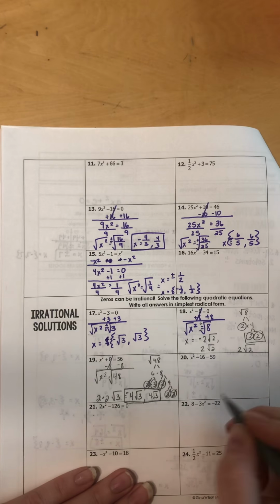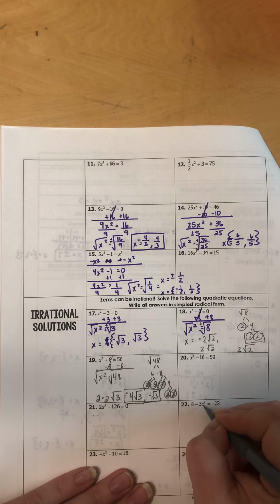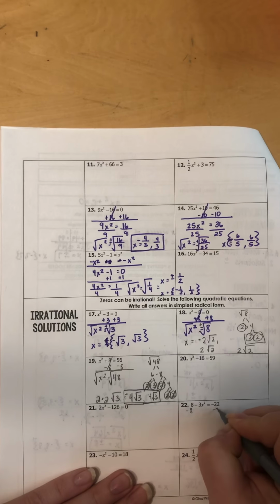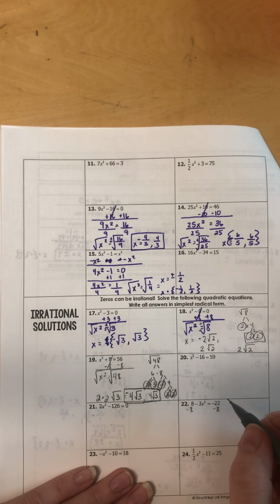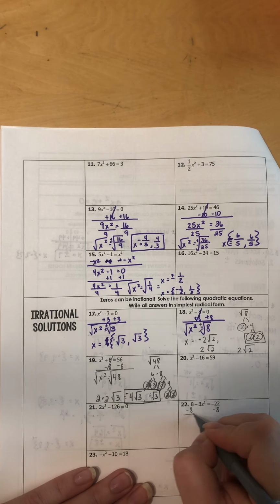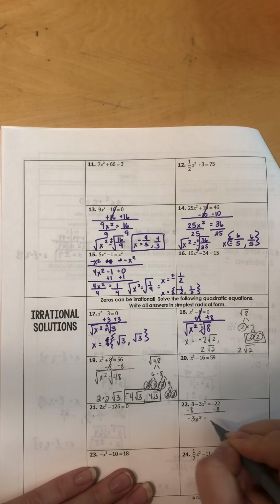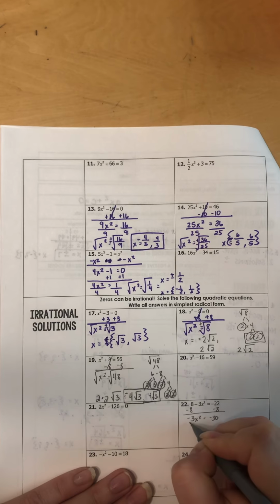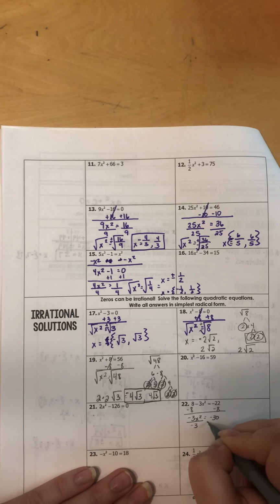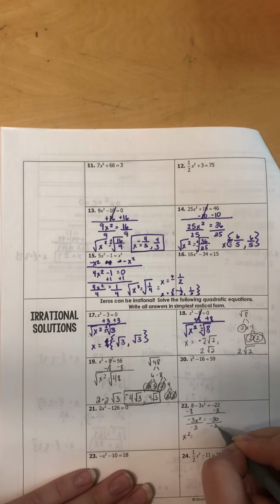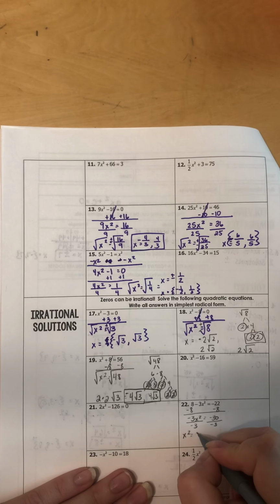Ultimately you're trying to get this x squared all by itself. So I'm going to subtract 8 here. Okay, and I'm left with negative 3x squared equals negative 30. Divide by a negative 3. So I'm left with x squared equals negative 30 divided by negative 3 is positive 10.